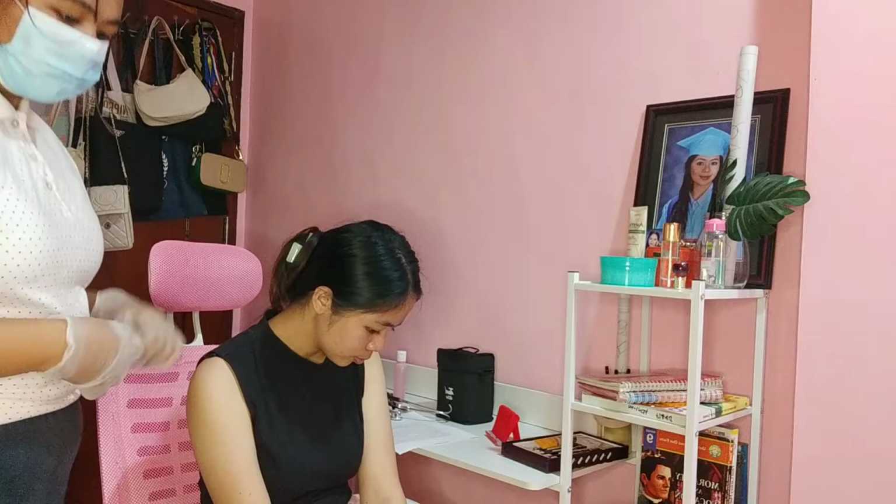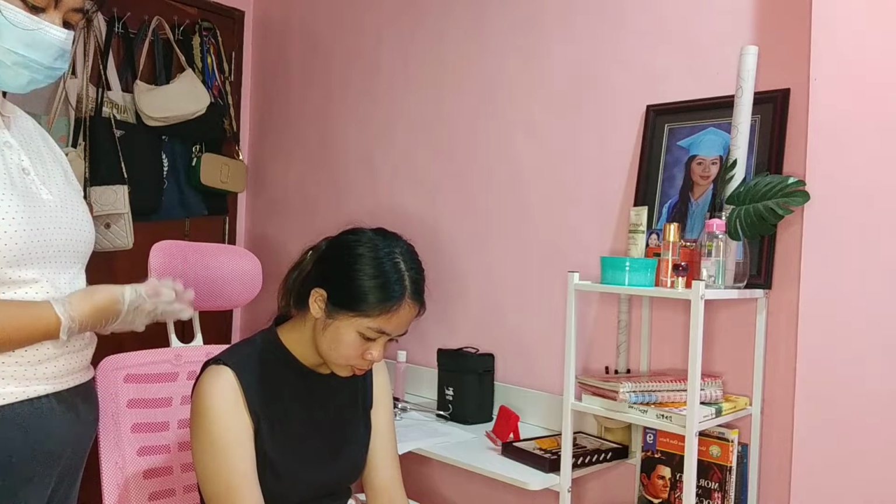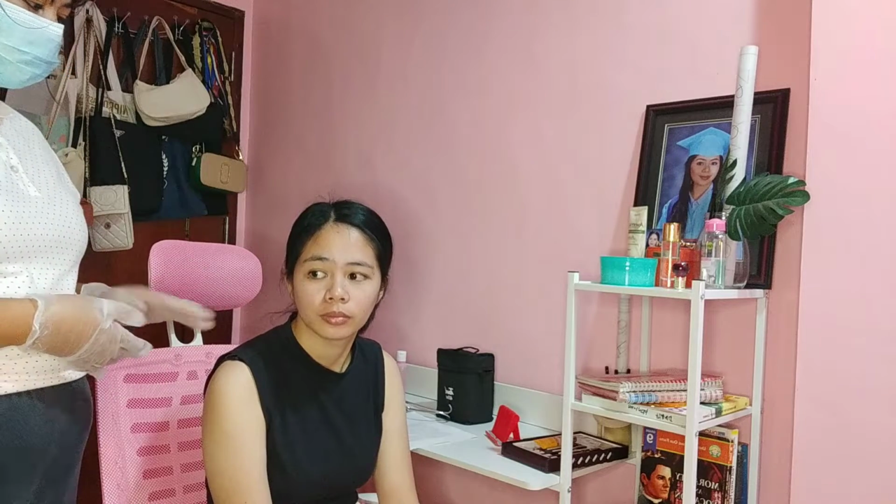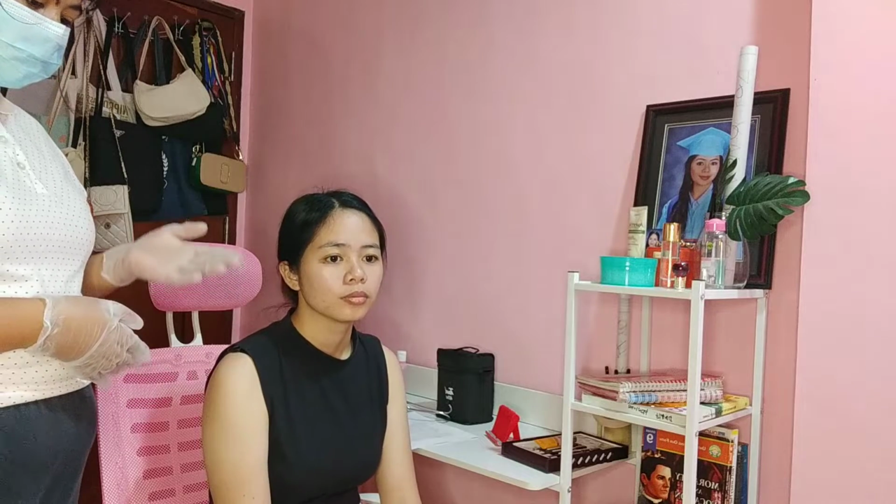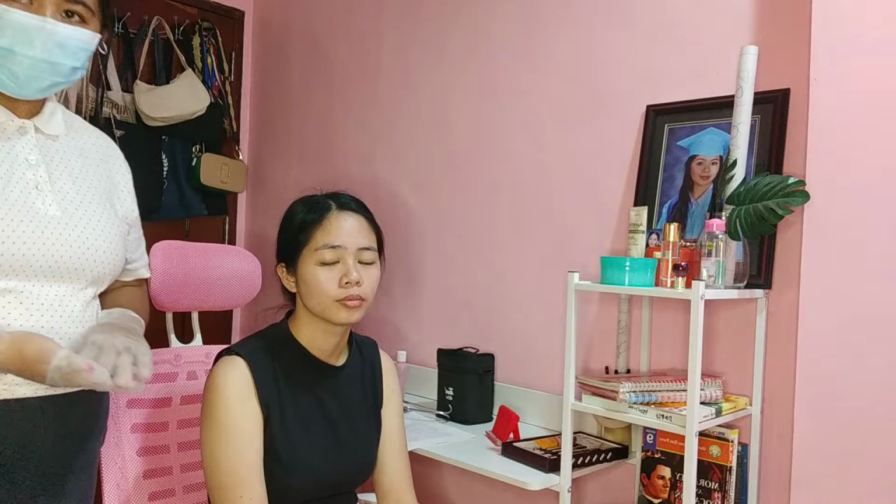So let's proceed to the anterior thorax. First, we need to inspect the breathing pattern. Inhale, exhale, inhale, exhale. So I can see that the breathing is quiet and there is no effortful respiration. And then next, we're going to inspect the costal angle and the angle at which the ribs meet. So it's normal naman because the costal angle is 90 degrees. Next, we're going to palpate the anterior chest.